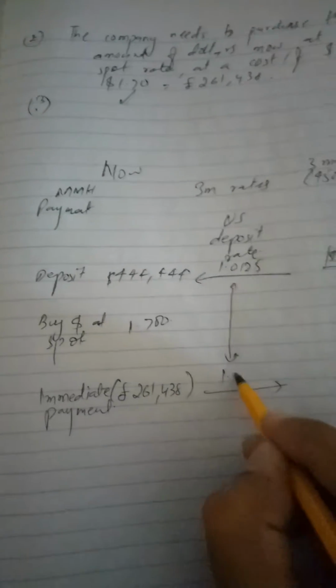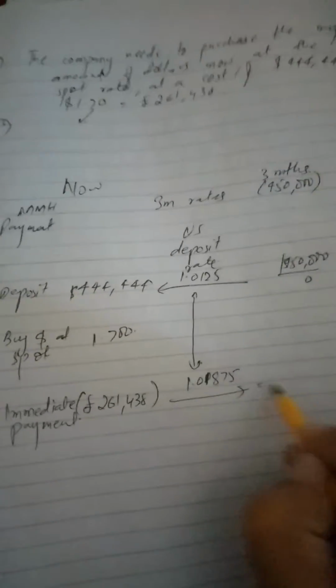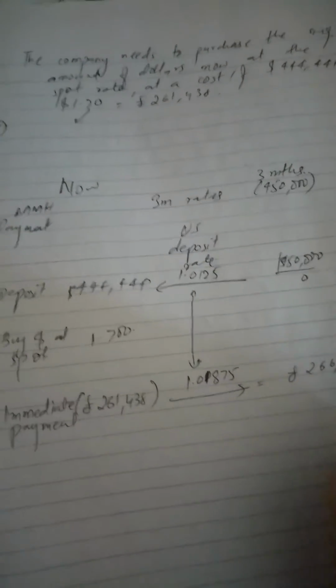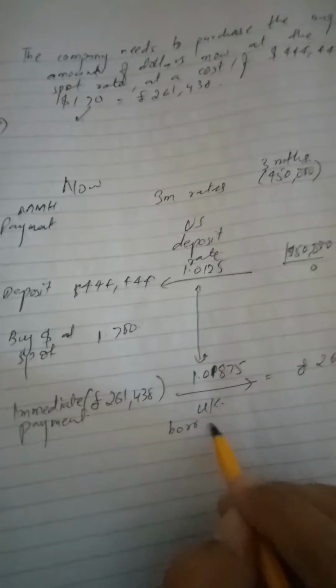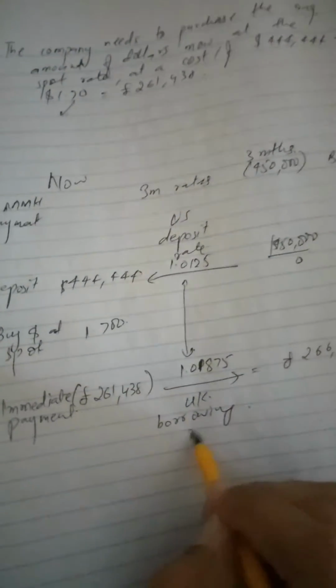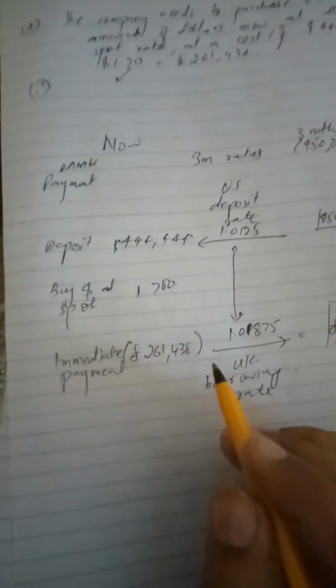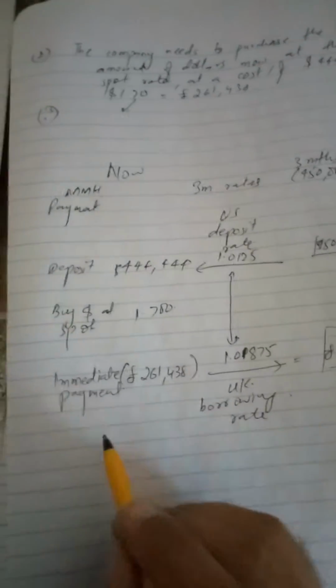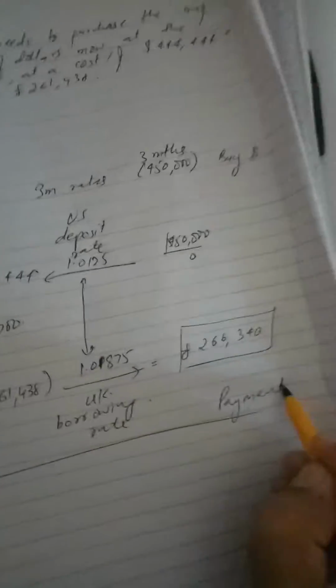So that would be 1 into 1.01875, that would be 266,340, the UK borrowing rate. Okay, so that would be the sterling payment, and that is how you're going to pay it.